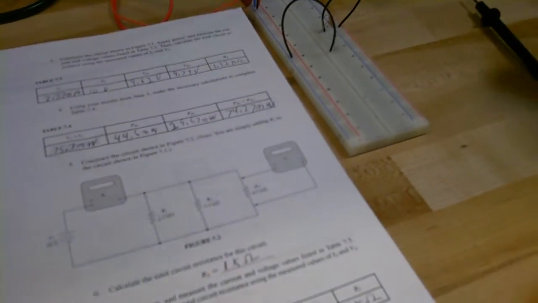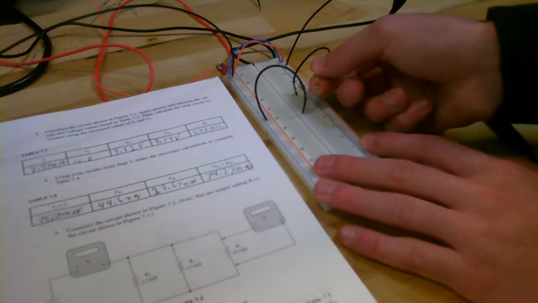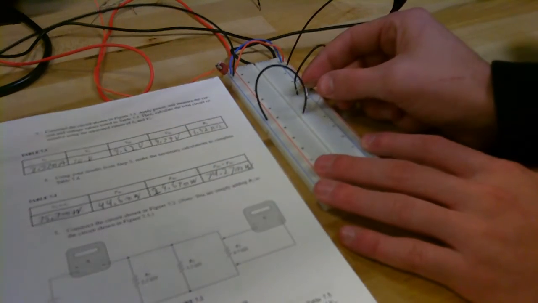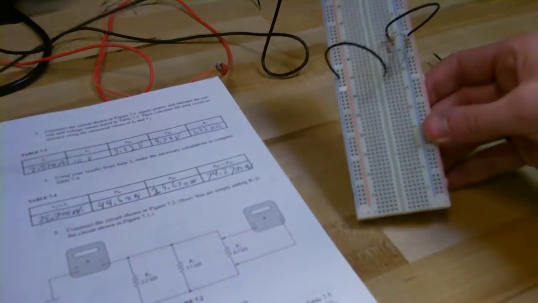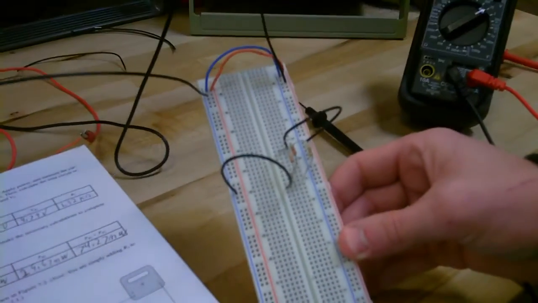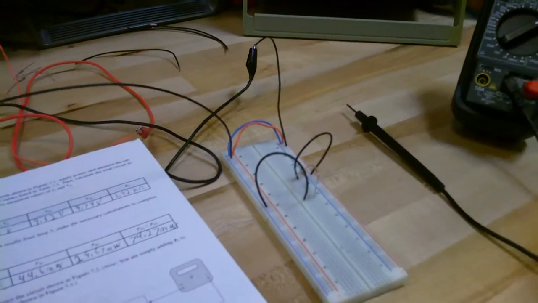All right. Next, we're going to connect another resistor, a 4.7K resistor in parallel with the first 2. Before we do that, we're going to turn off the power. And now we're going to add another resistor to the mix. Okay, now we have 3 resistors in parallel. Okay, we're going to turn the power back on.